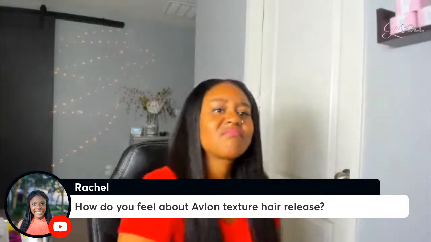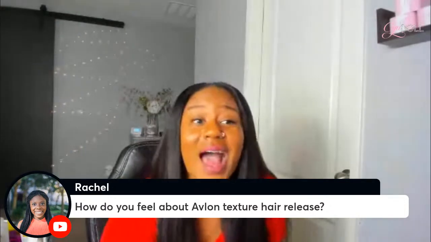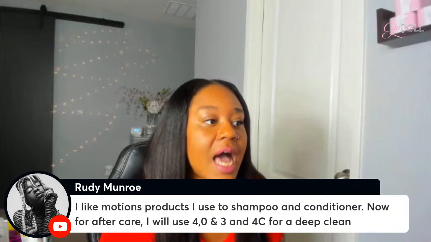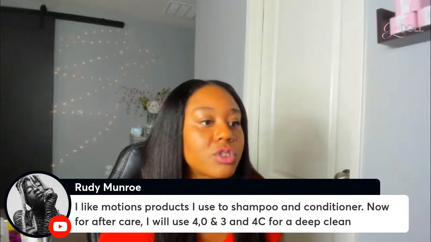It's okay. It just depends on what you're going for. I don't use it. I wouldn't use it if I was still doing hair professionally, but it's good. I like Motions products. I use the shampoo conditioner.